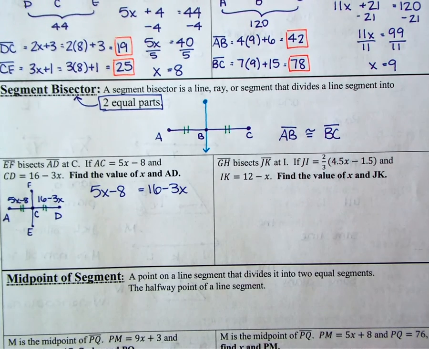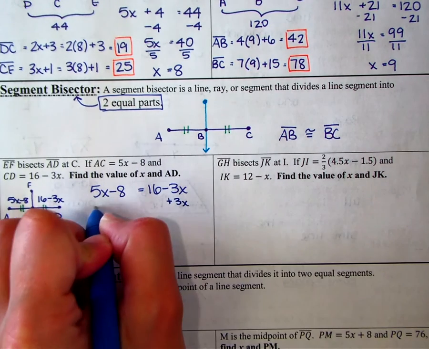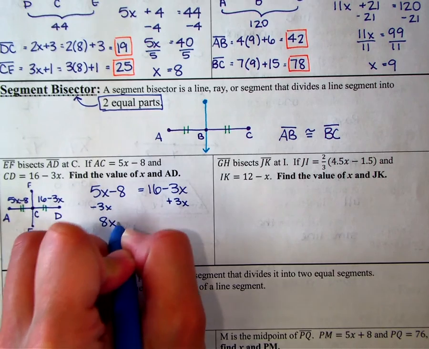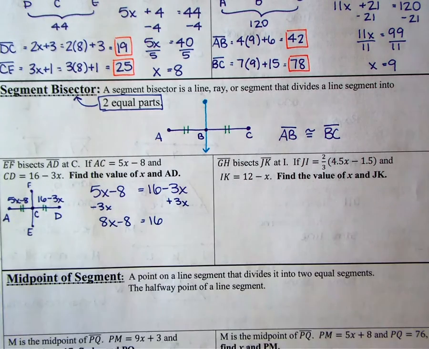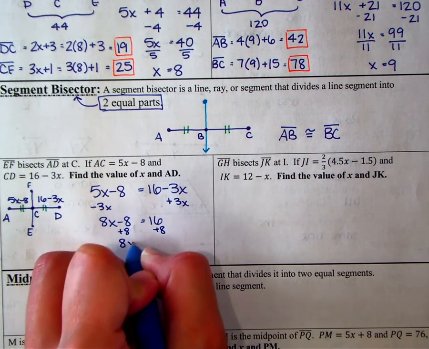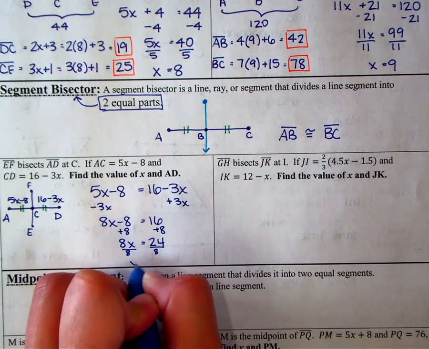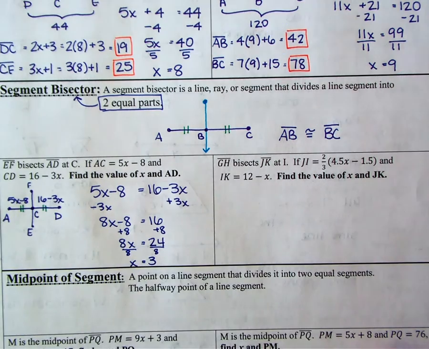And then it's just a regular equation that we've seen before. So I'll go ahead and solve that. You can pause it and work it. Make sure you can solve equations. And we find that x is 3.